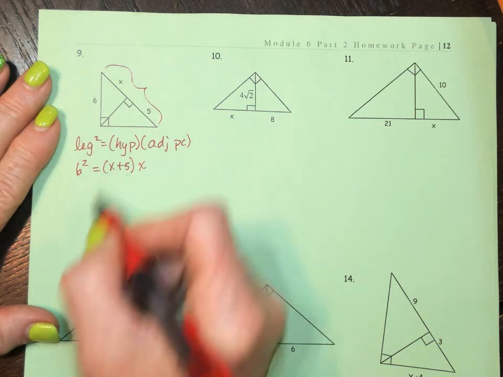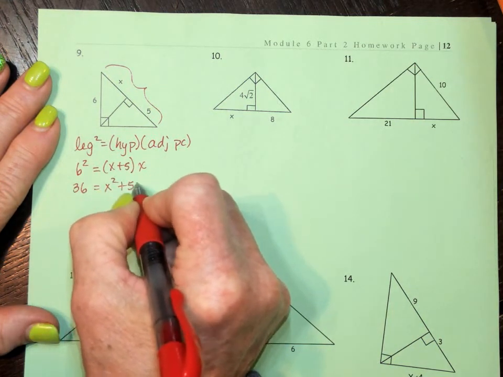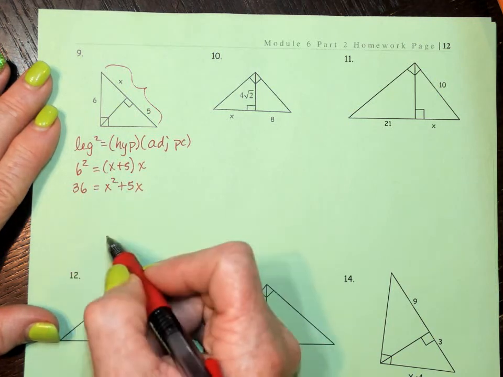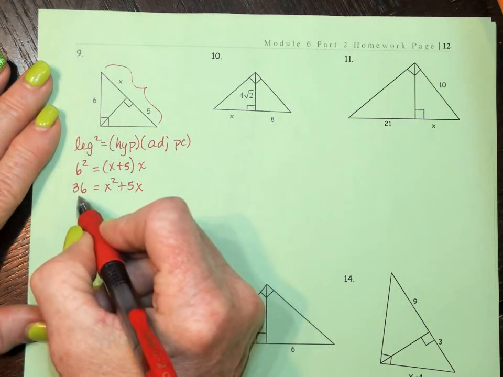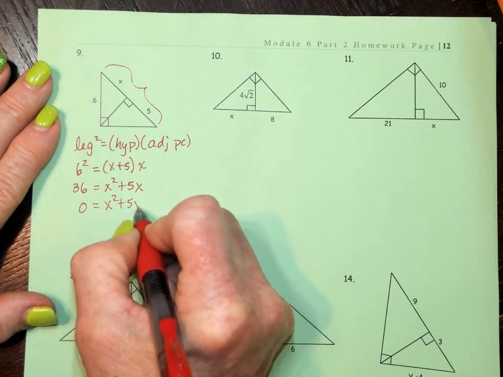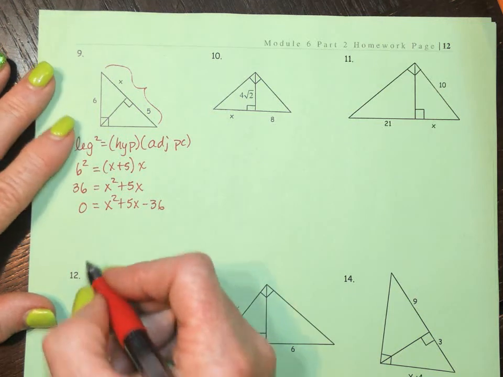We have to distribute this x through. When we have an x squared, we want to pull everything over to one side and set one side equal to 0. So I'm going to minus 36. 0 equals x squared plus 5x minus 36. Now we can factor.